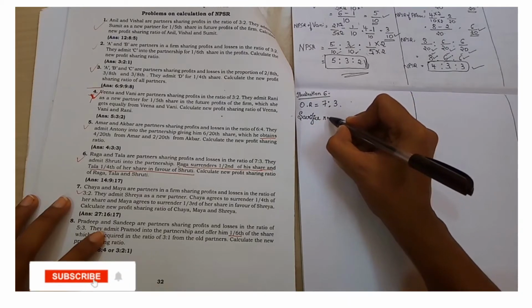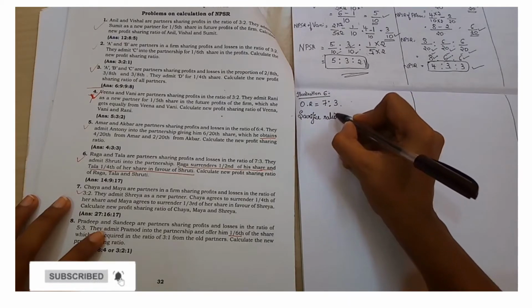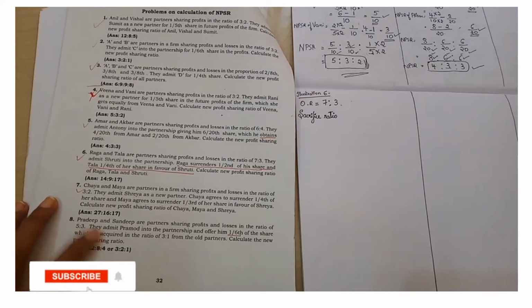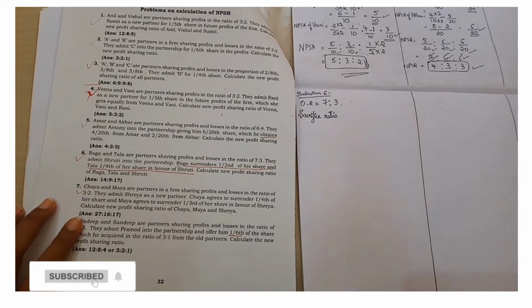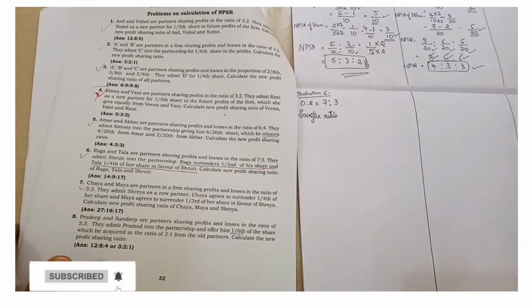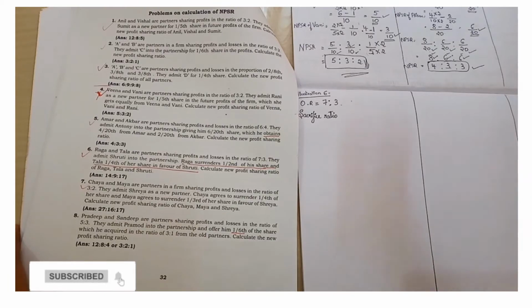See in the previous video, if you have seen my previous video, sacrifice ratio when the new partner share is given, how we calculated? We multiplied the new partner's share with whatever share the old partners are giving, correct? But here we do not have the new partner's share. In such case, how to calculate the sacrifice ratio?